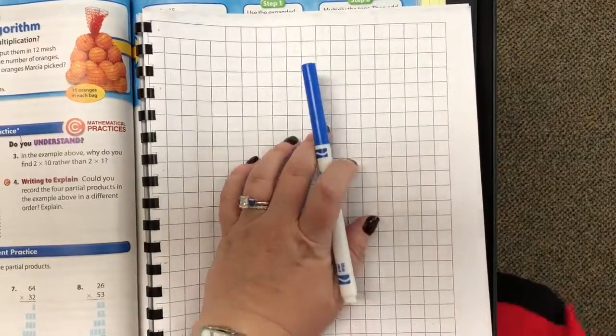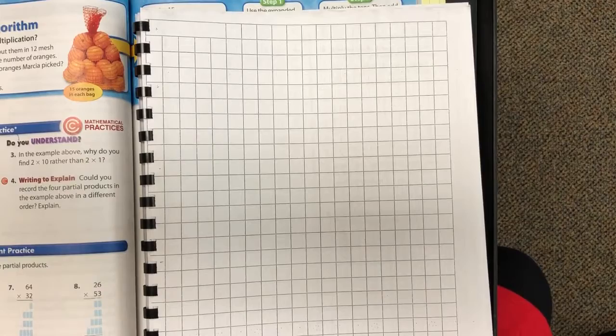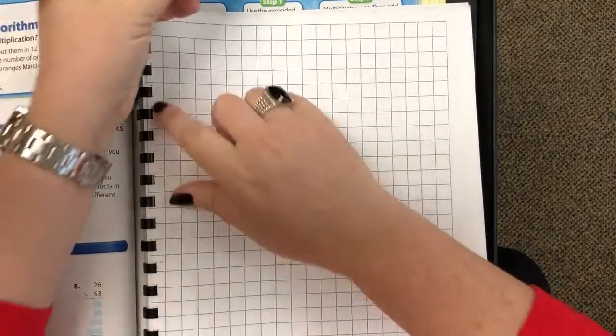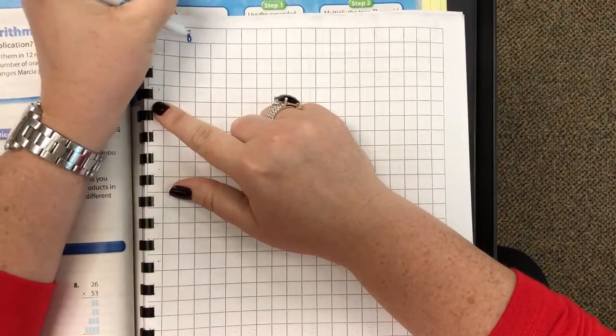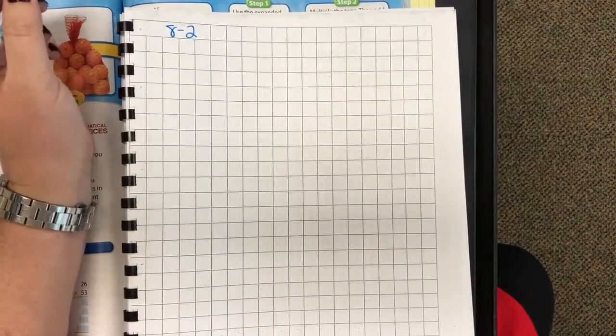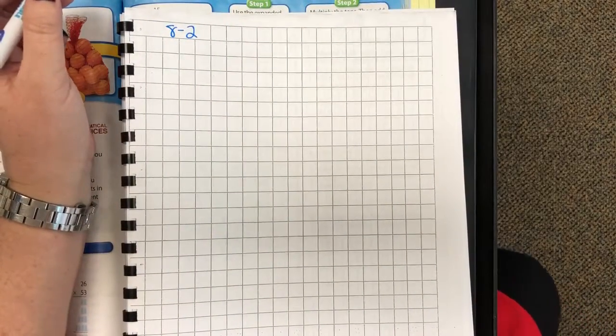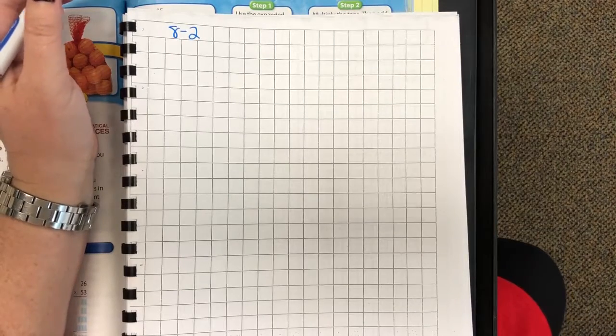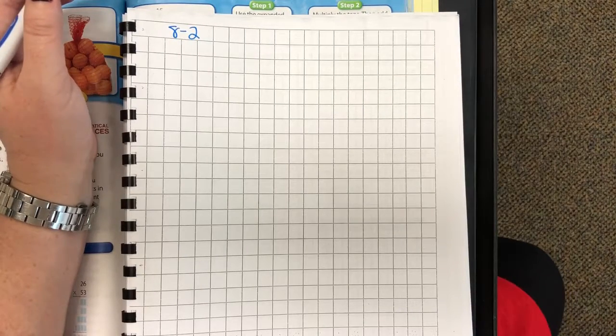Okay. So this lesson is the next step to take before we go into full-blown standard multiplication with double digits. To remind you, this is what we did last time when we were learning right before standard for the single digits.